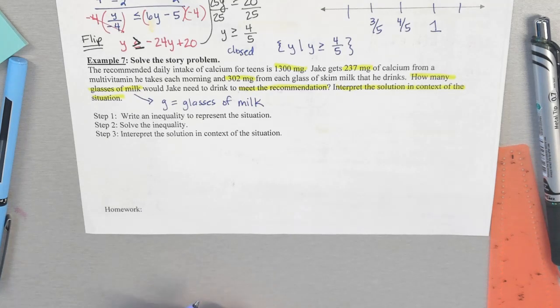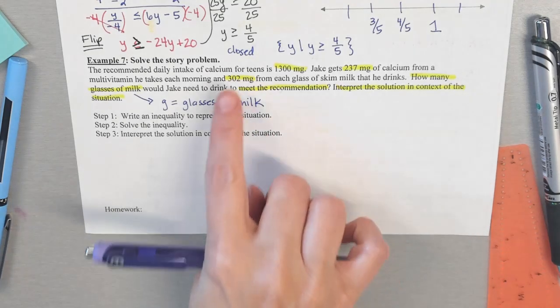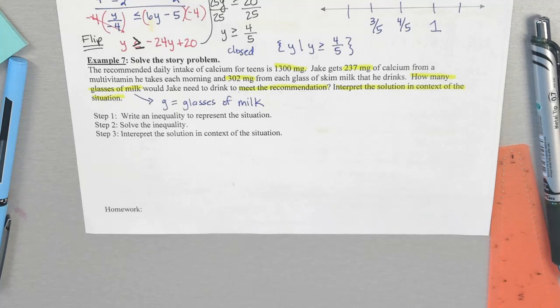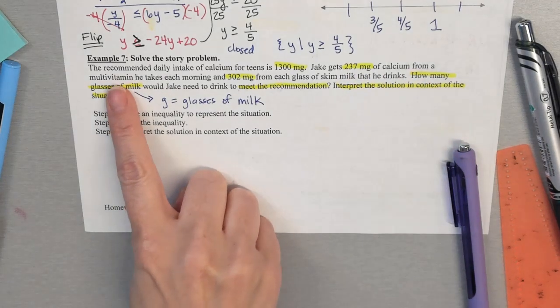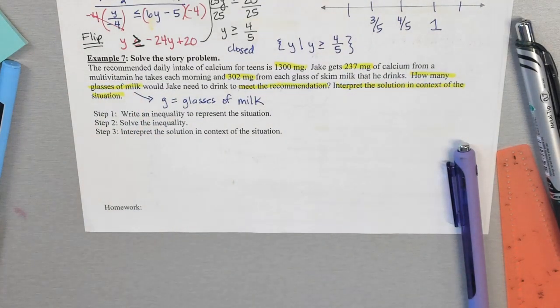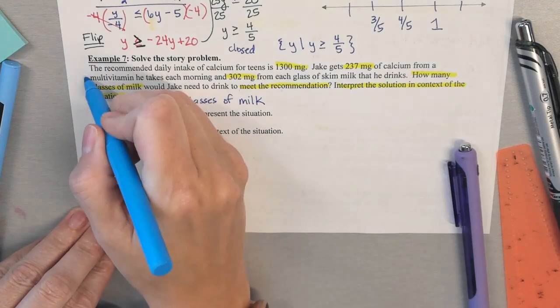Okay, so we have the 237 milligrams, the 1,300 milligrams, the 302 milligrams. Let's start sorting through what each of these means. So he gets the 237 from a multivitamin. How many of those is he having? Just one.